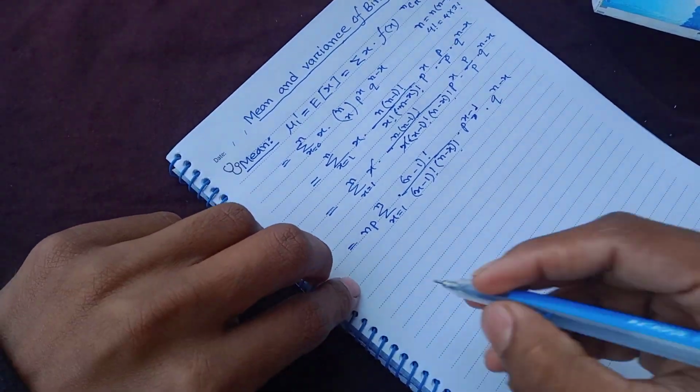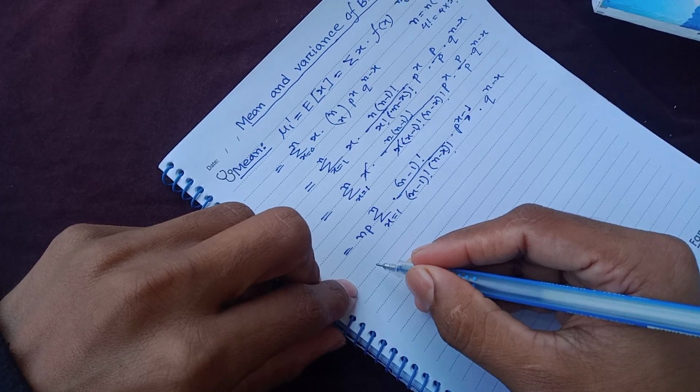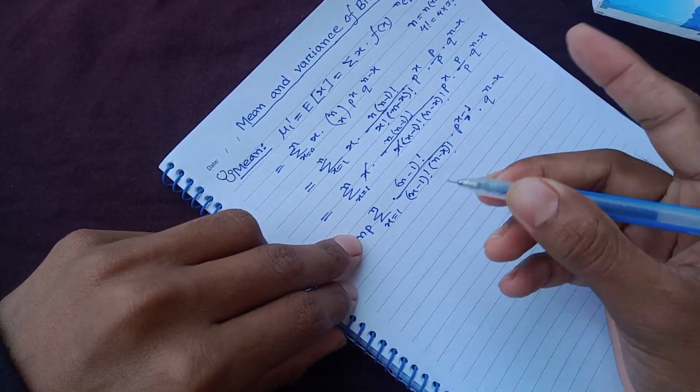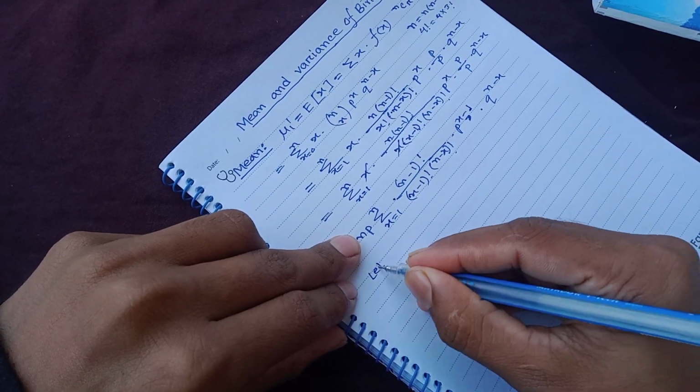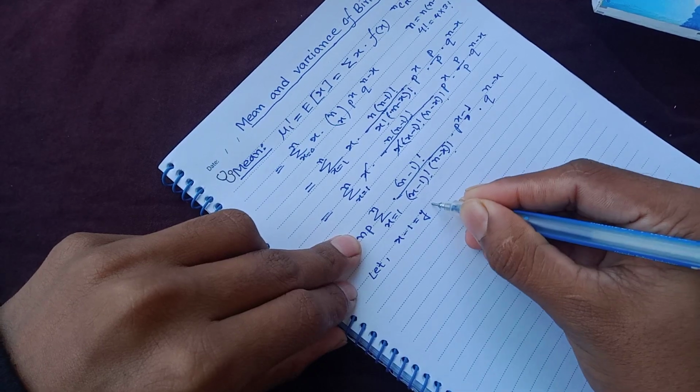Now we have to assume the term x minus 1 equals y. Let x minus 1 equal y.